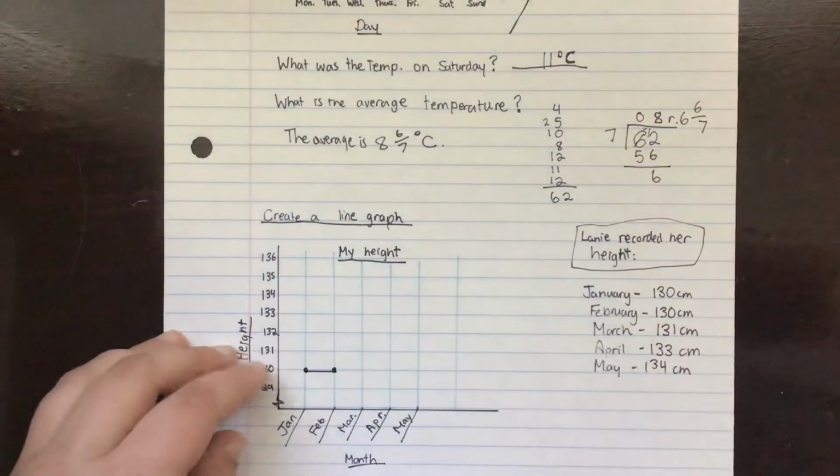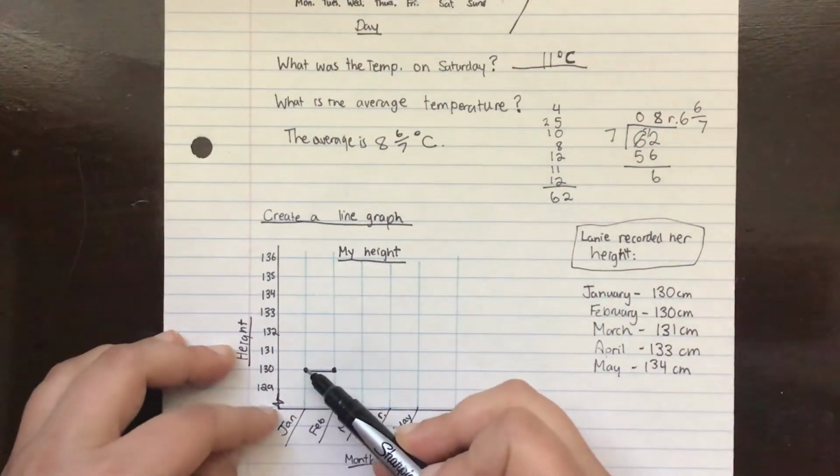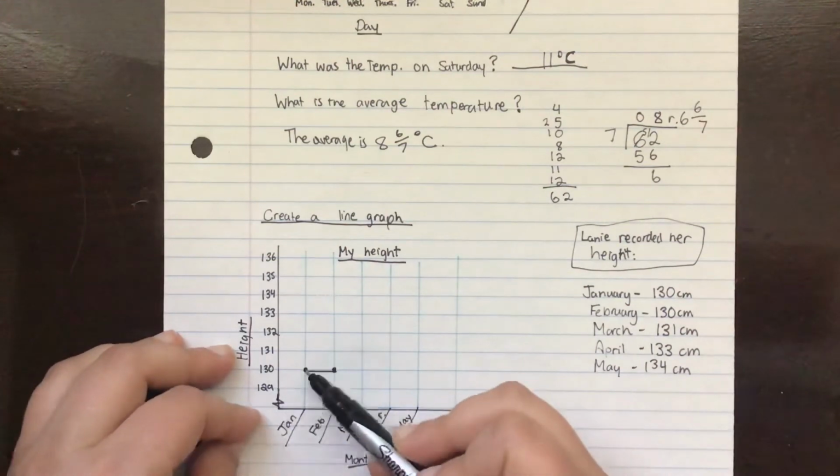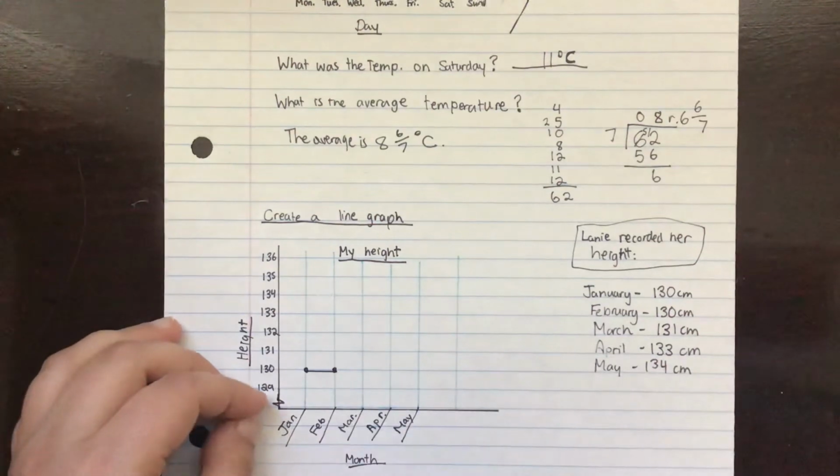Now this is important, grade 4s. You never connect nothing to your first dot. There's nothing here to connect. So you leave it as is, but as soon as you get 2 dots, that's when you start connecting them.